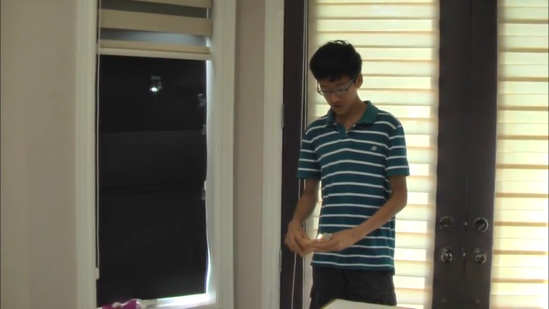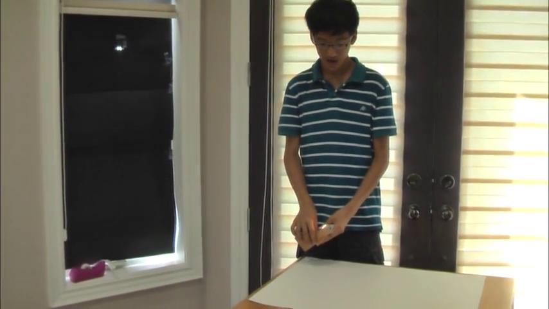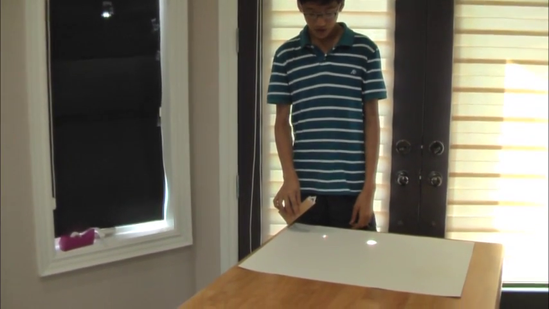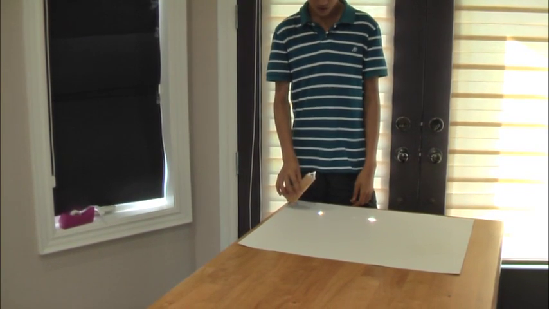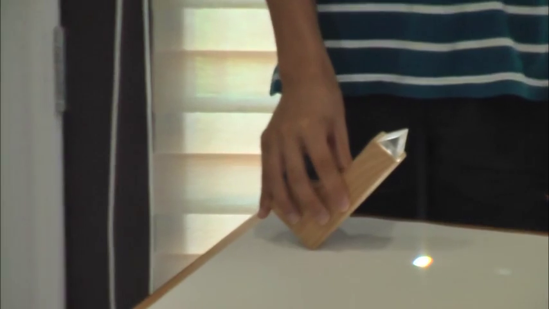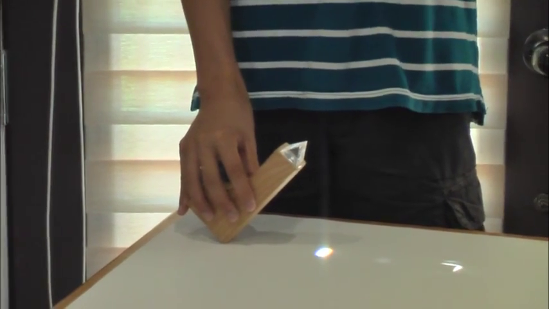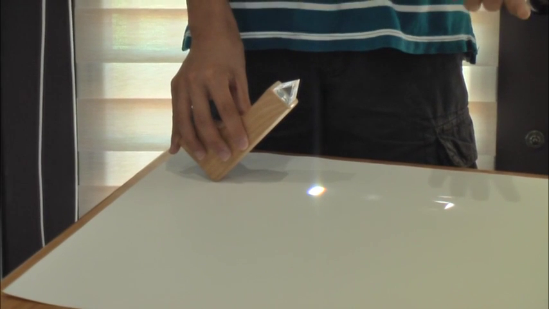So we're going to have to slowly follow it all the way down to the paper, and we're going to have to make sure that the light goes through this prism. The light's going through the prism right now. The thing is, the angle is also super important. So right now, we actually can't see anything. We can't see the effects of dispersion, and it still looks like white light.